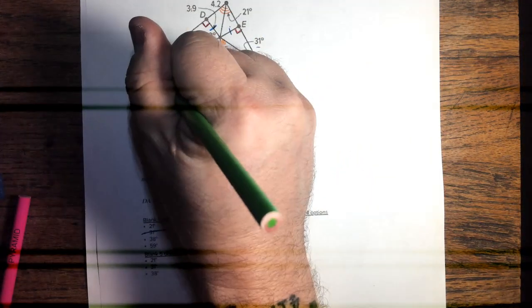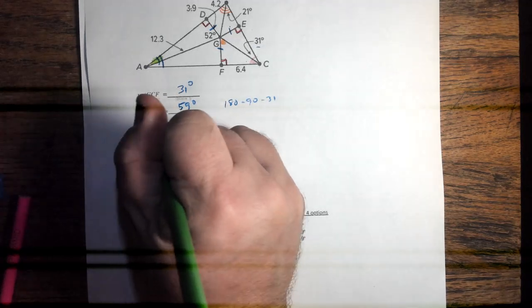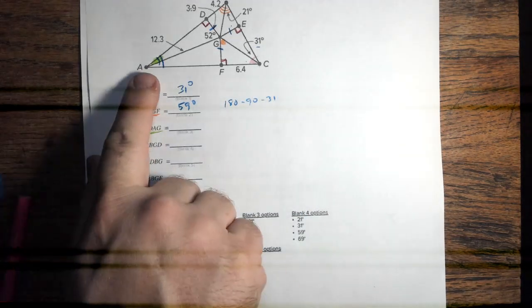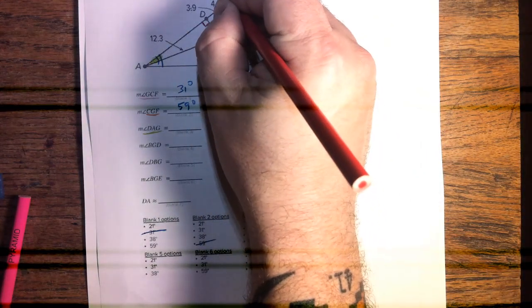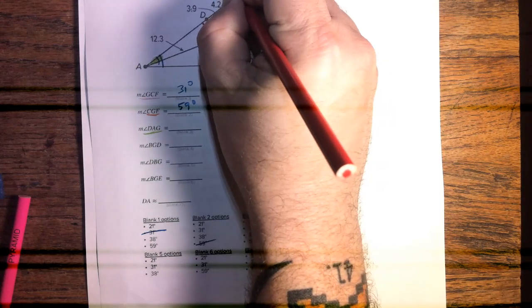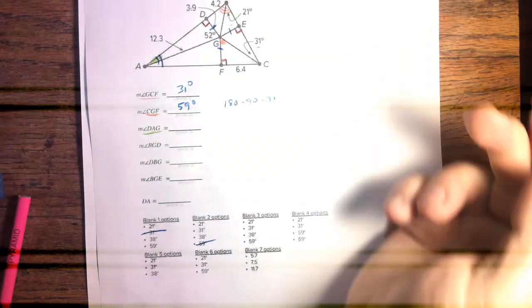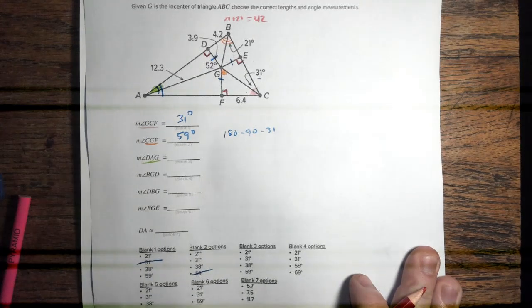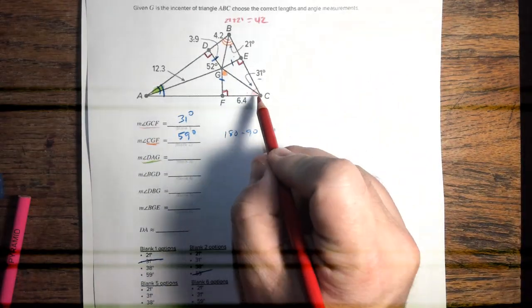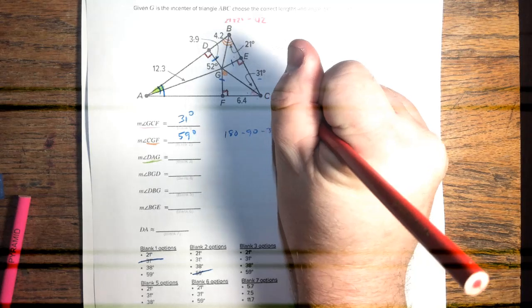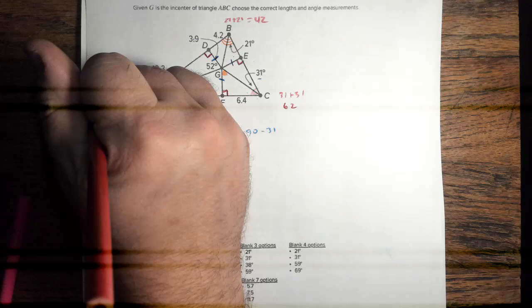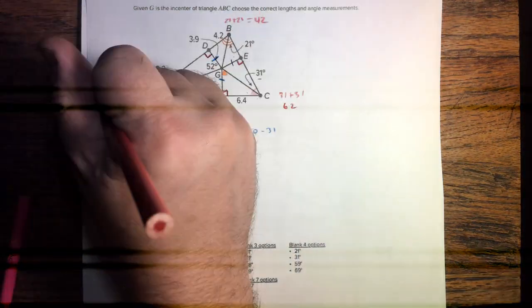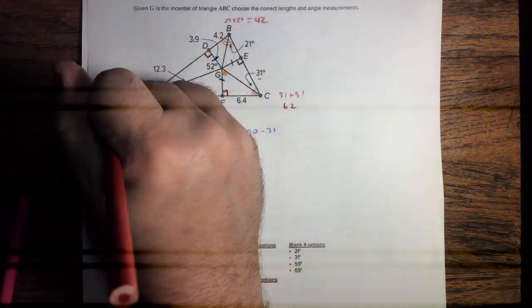All right, DAG. So this side. We need to know this, so let's do a little background math here. Angle B is going to be 21 plus 21, which is 42. Now you see the angle C is 31 plus 31, so that's 62. So this guy is 180 minus 42 minus 62.